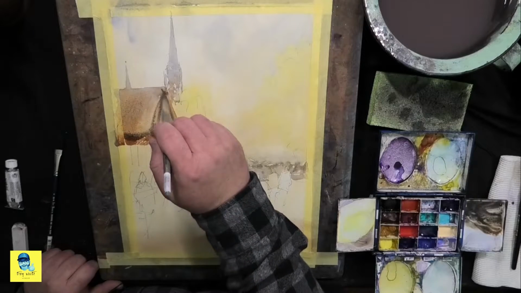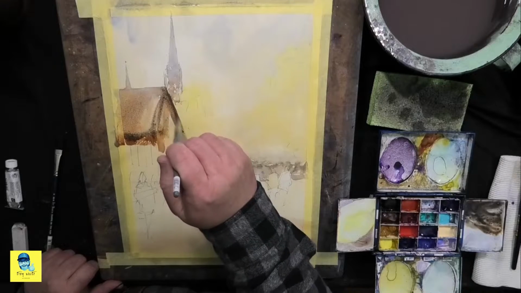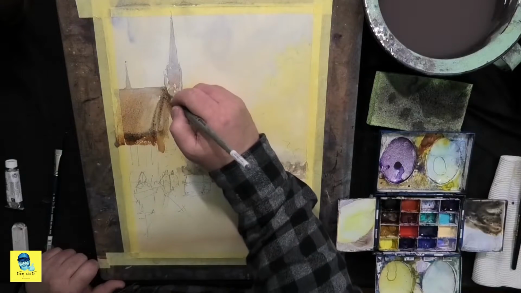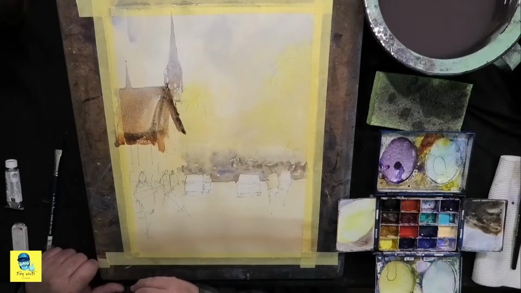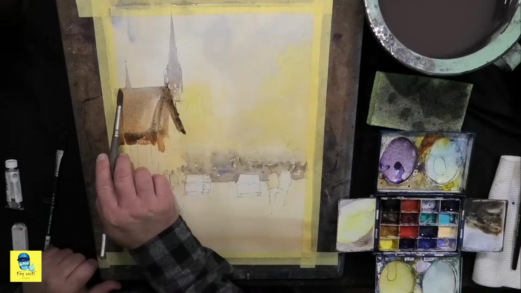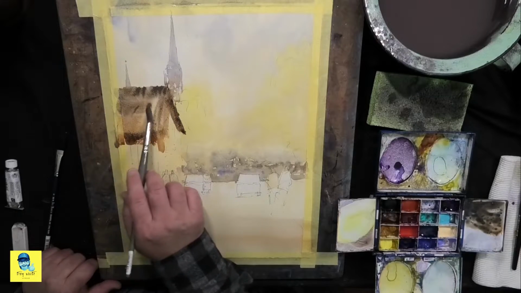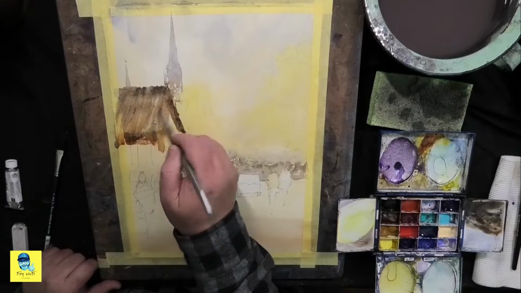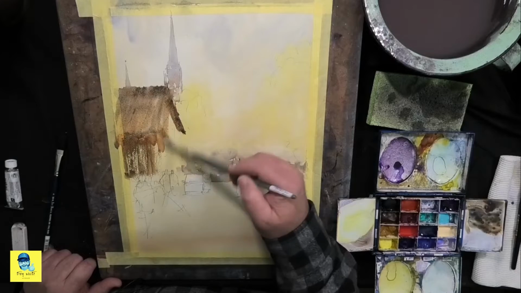And we can muck around here. See, I'm using the brush, painting quite quickly, but just using the point of the brush. You want to do that when you need to. Use the side of the brush when you're doing bits like that.